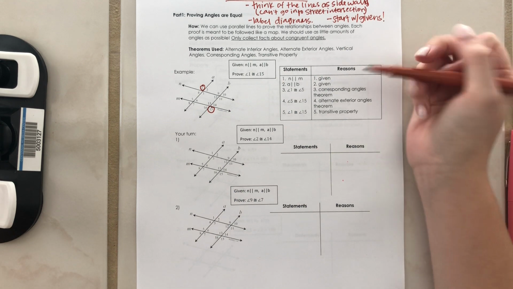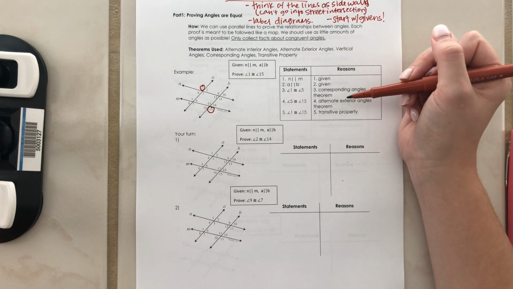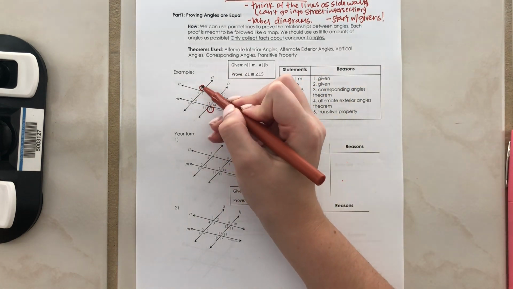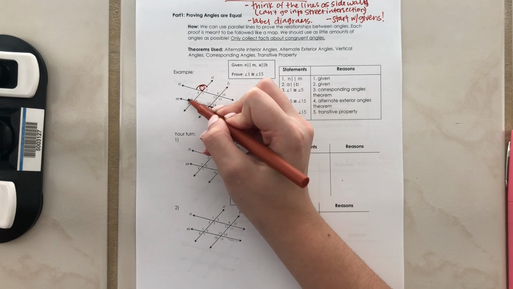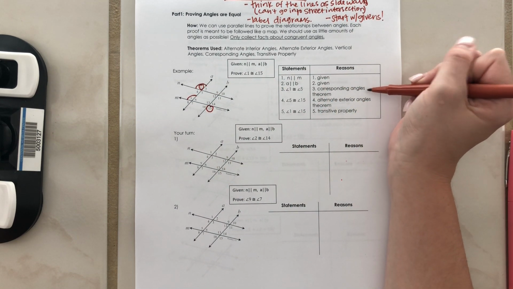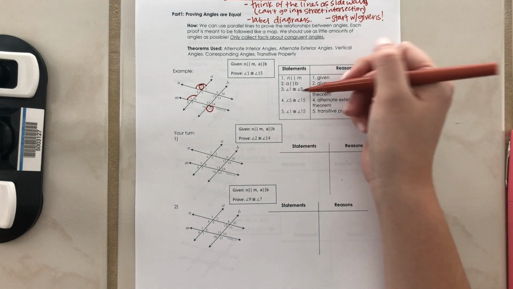N is parallel to M, A is parallel to B; both of those are given. Then 1 is congruent to 5, because they're corresponding angles. The corresponding angles theorem tells us that they're congruent.